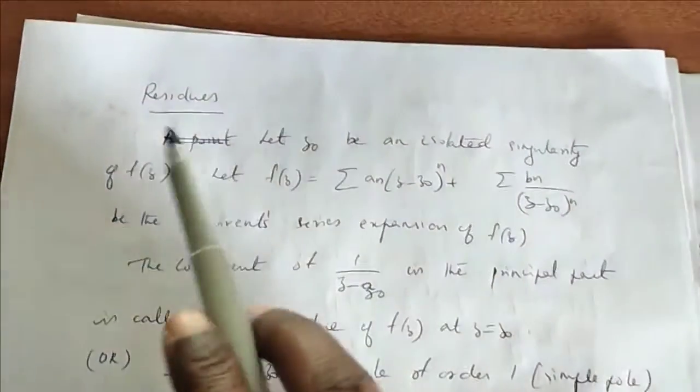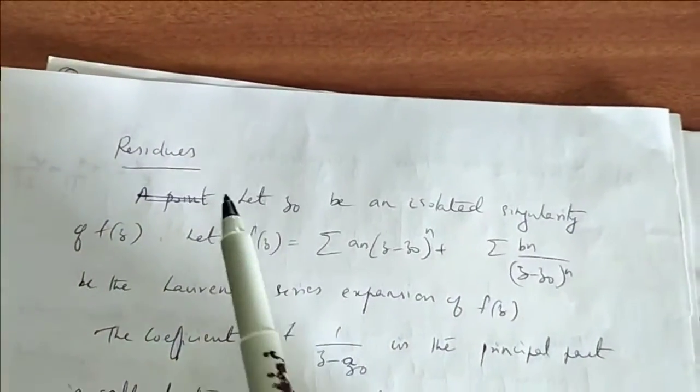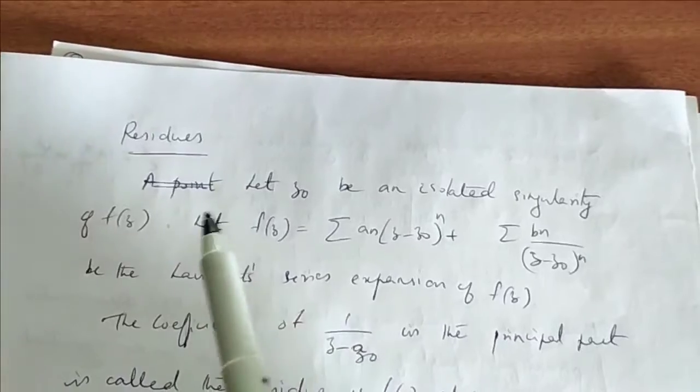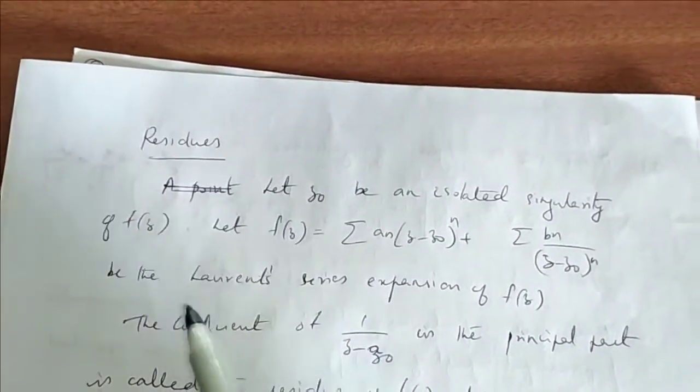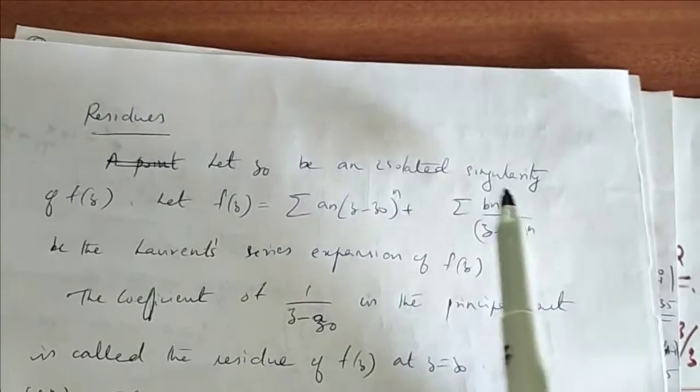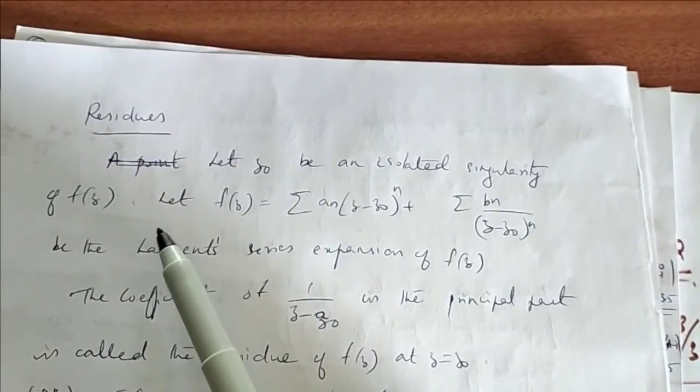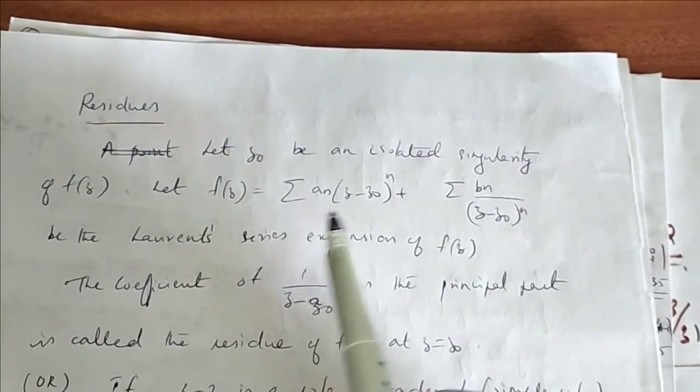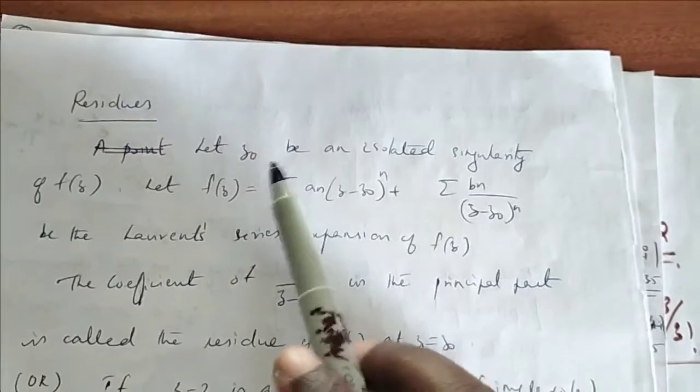So next is residues. So we have to find what is residue integration. Before that, we have to find what is a residue. Let z naught be an isolated singularity of f of z.